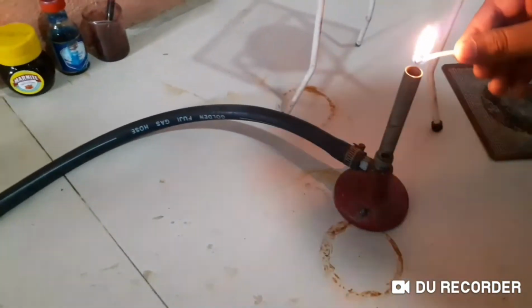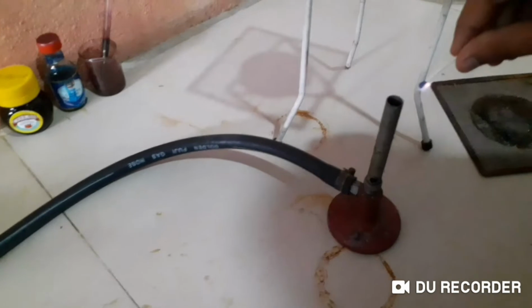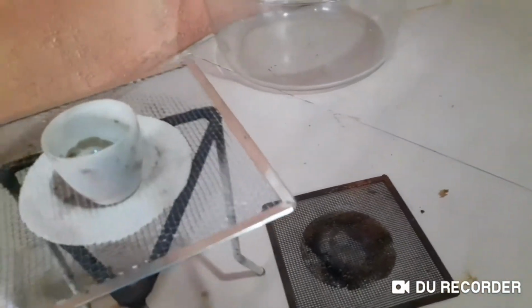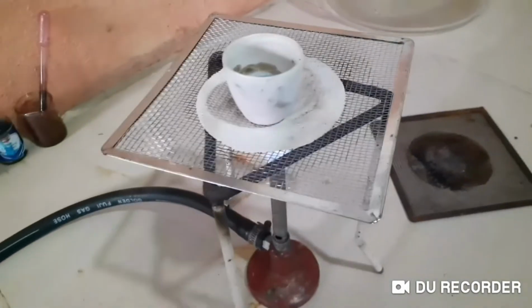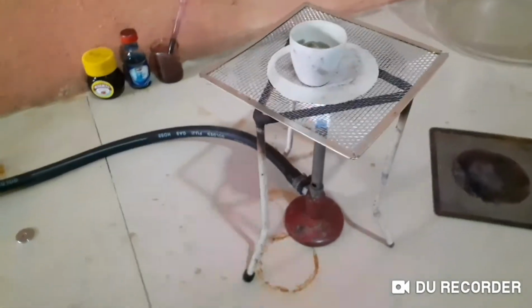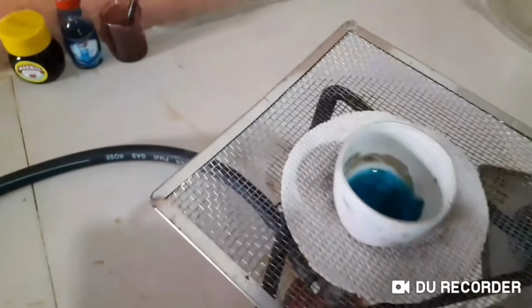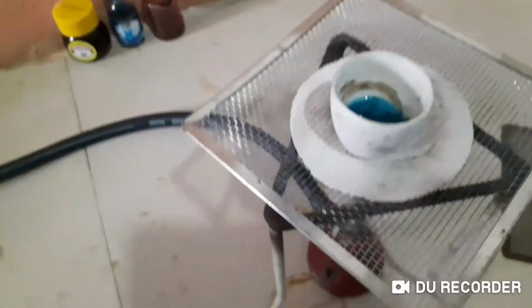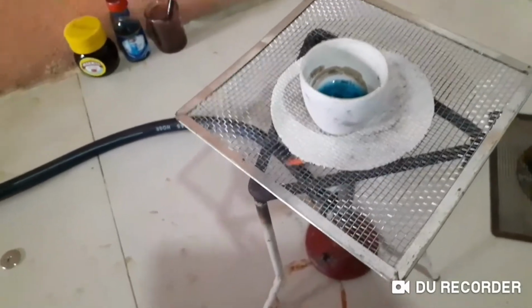Wait, it's not working, right? Yes. Okay, it is fine. The gas is also having some problems these days. You know that, right? Okay, so we are going to heat this. You know what will be formed? Crystals, right? We are not going to evaporate this until we get the crystals. We are going to follow the crystallization technique.